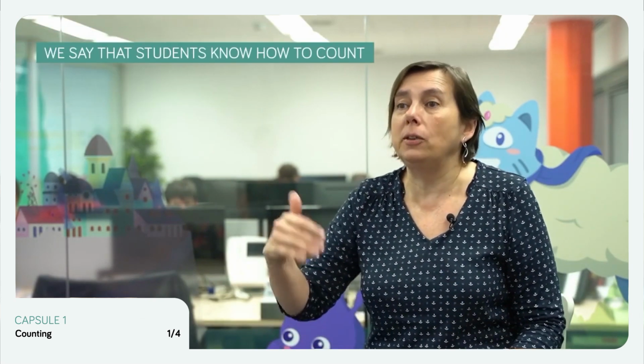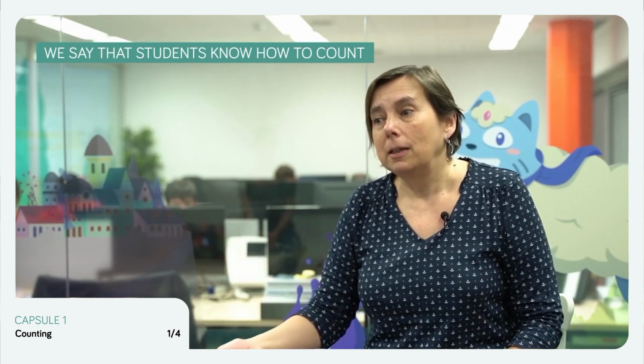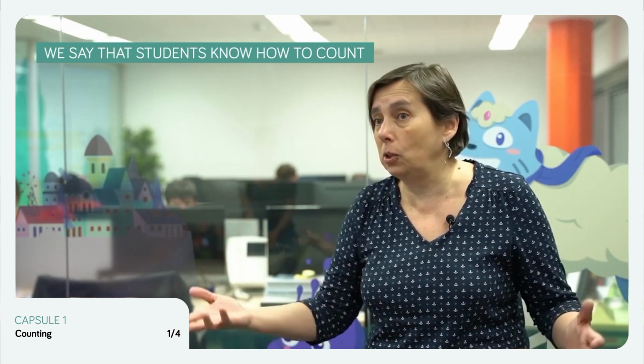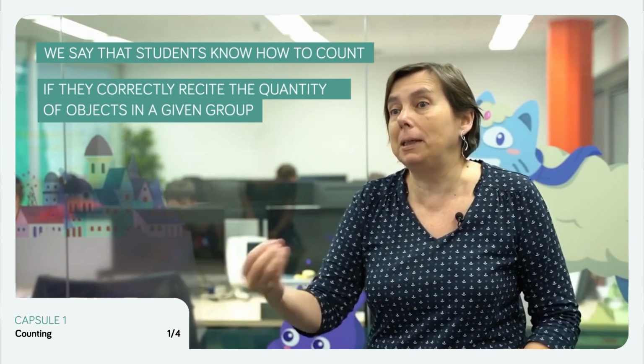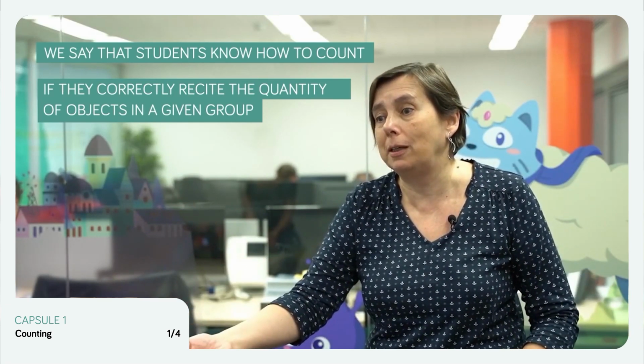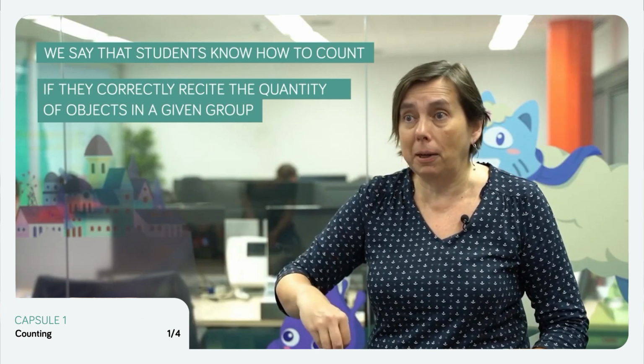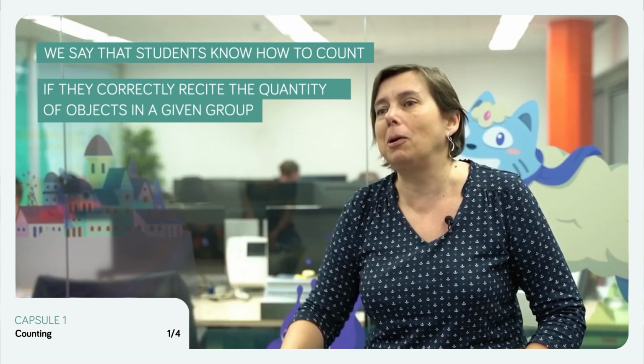Okay? So we say that a child knows how to count to 20 if we can give them a group of objects that has up to 20 objects, and they can always tell me how many objects there are, and this includes knowing how to recite and additionally knowing how to coordinate it with the objects.